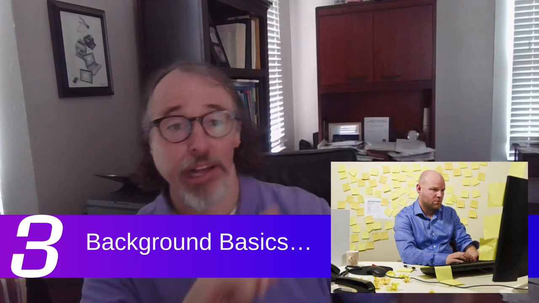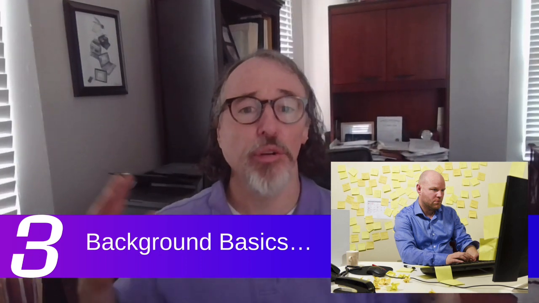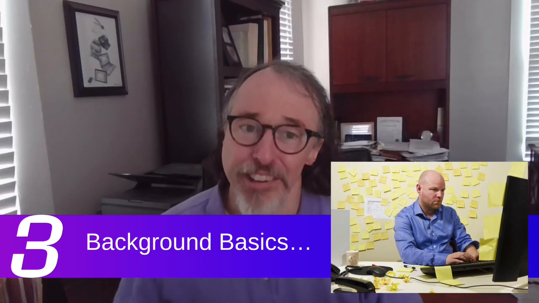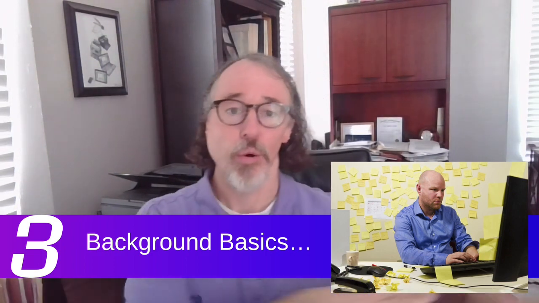I'm trying to minimize those light sources. I'm also trying to have it not look too cluttered. The way I live, it's hard to remove all the clutter, but you can't see what's going on over here or over here, so you just have to kind of move the clutter out of the way.